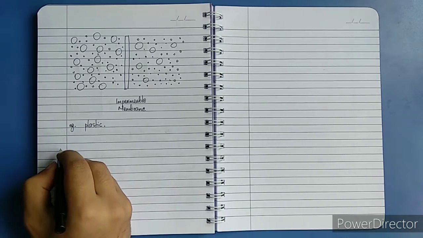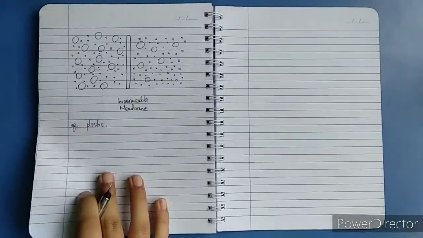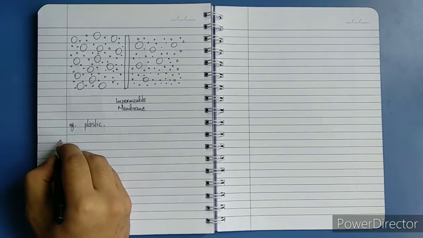So next, and the most important, membrane that we are going to deal with is the semi-permeable membrane.